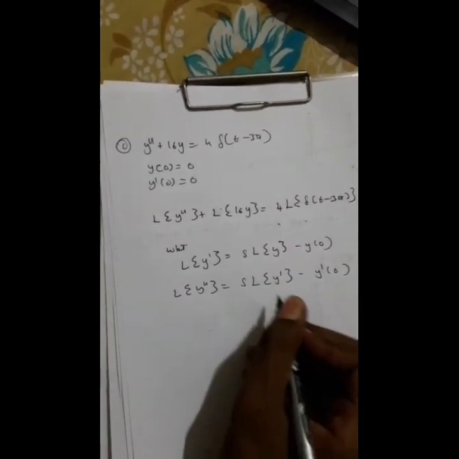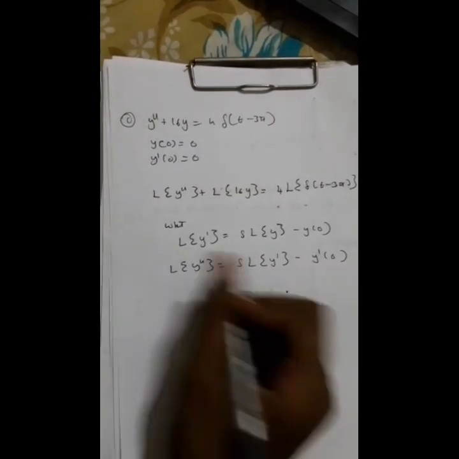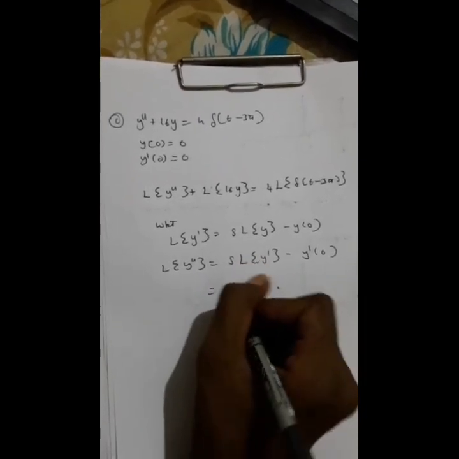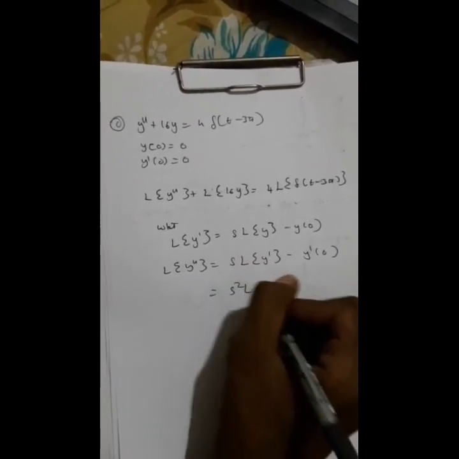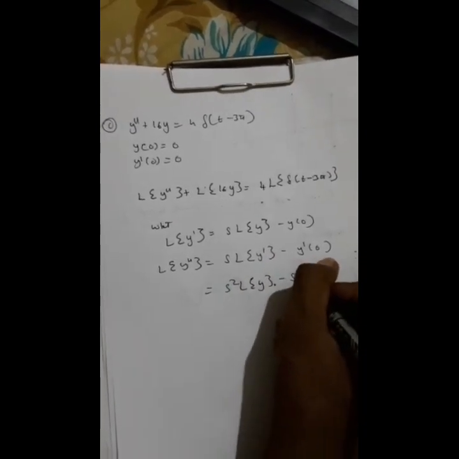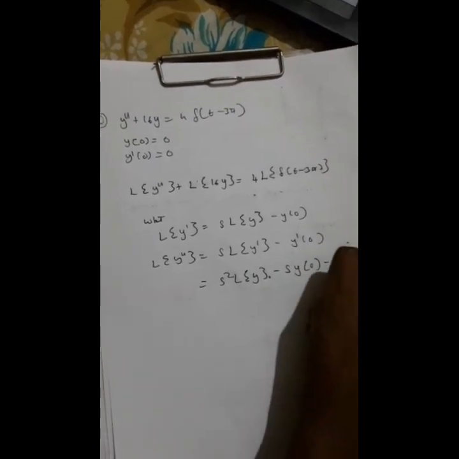So we can expand this further, the Laplace of y dash. Expanding further, we'll have s square into Laplace of y minus s into y of 0 minus y dash of 0.